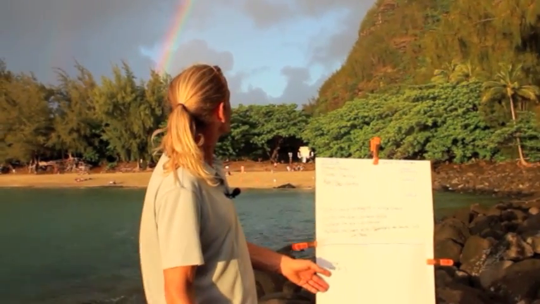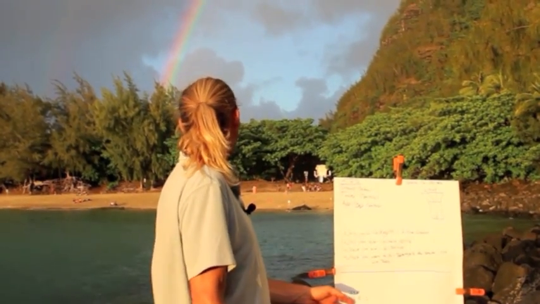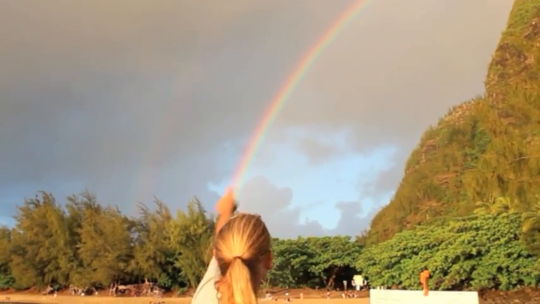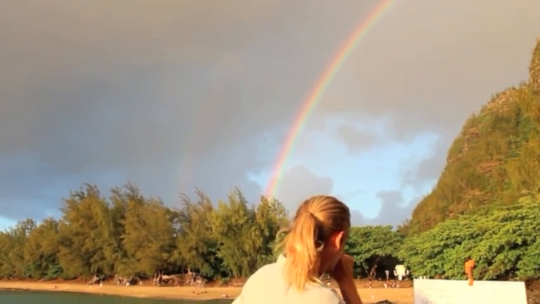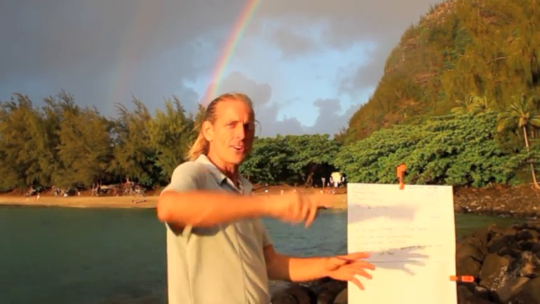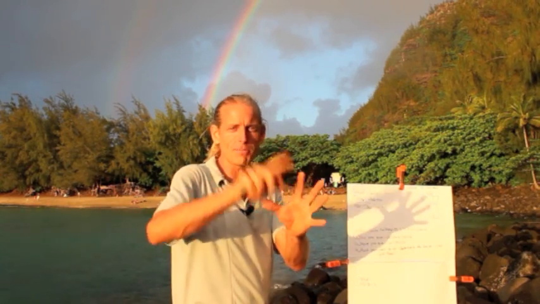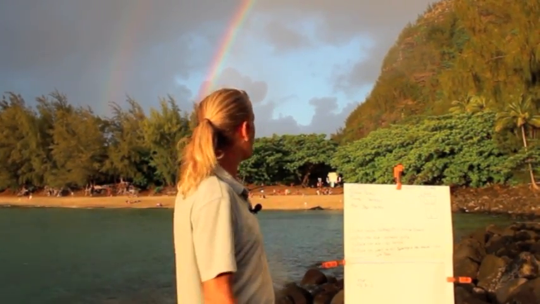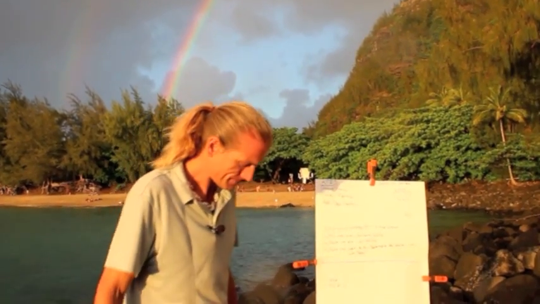That is just beautiful. Wow, look at that. It's a double rainbow. Look at that, there's a second one on the outside of it. We see double rainbows a lot here on Kauai. A lot of times when you're flying, you'll actually see your airplane silhouetted against a rainbow circle in the clouds. It's a really beautiful place to fly. Wow, that is so cool.